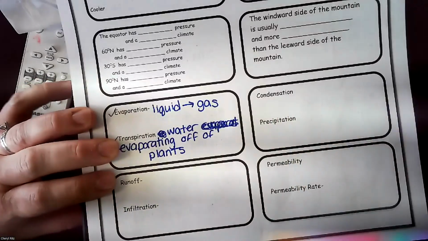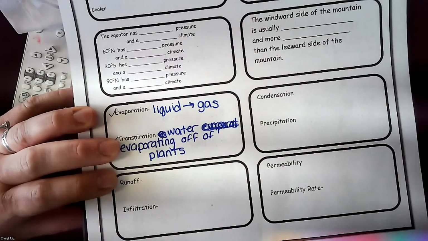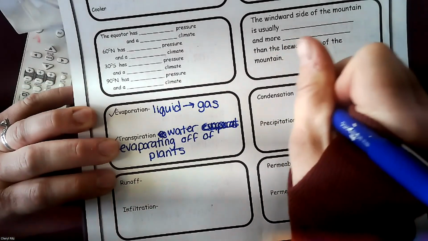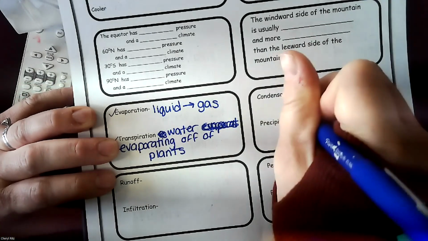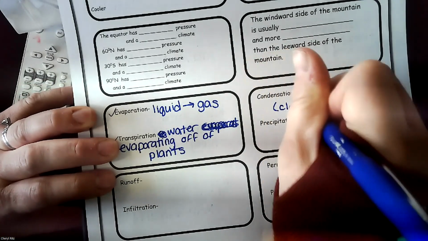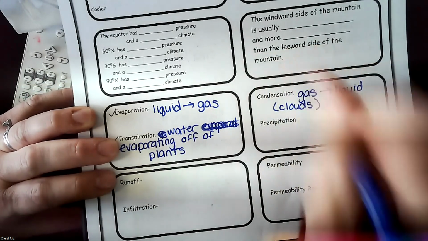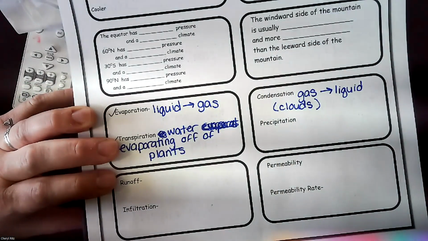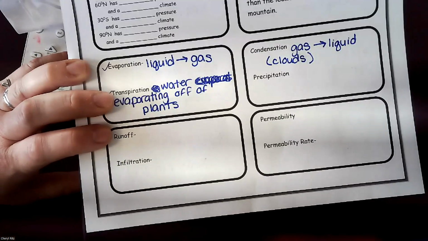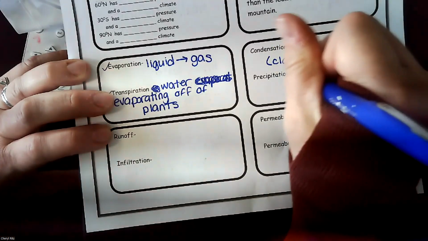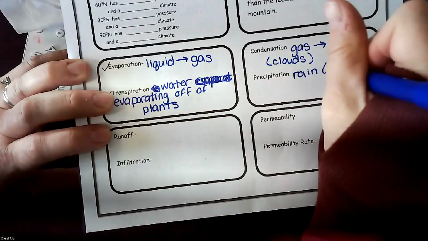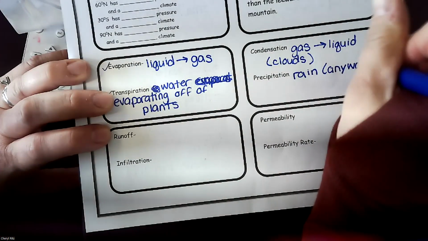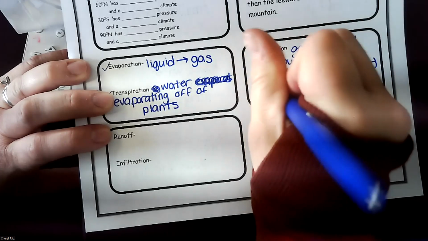What's condensation then? This is when the gas water goes to liquid water. This happens in the clouds or fog. I don't know if we need the definition of precipitation, but most of you will just say rain. Precipitation is rain. Keep in mind it's any water falling from the sky.